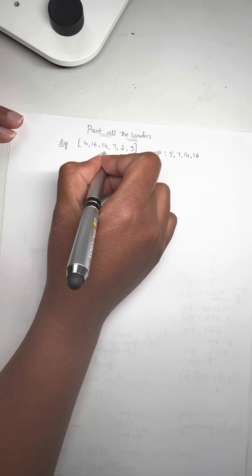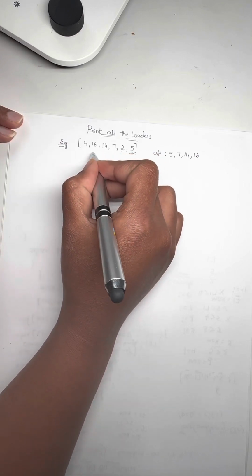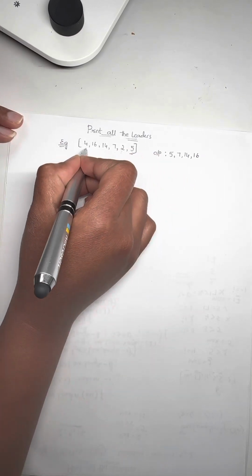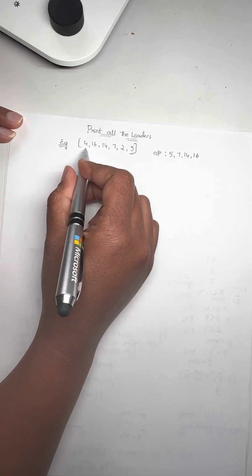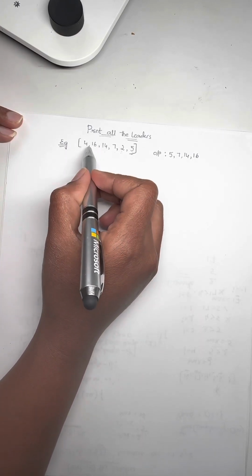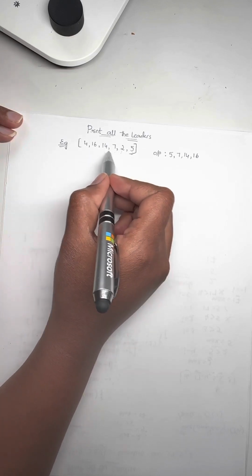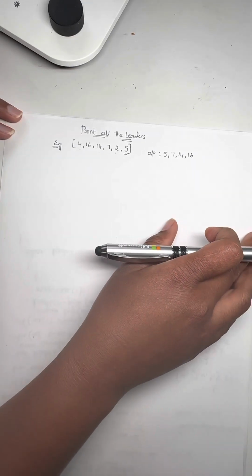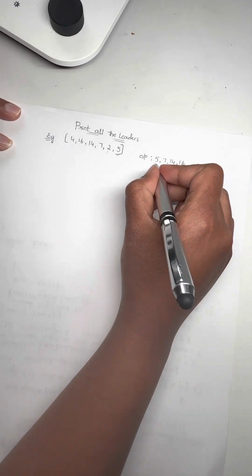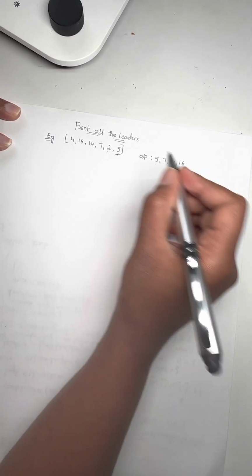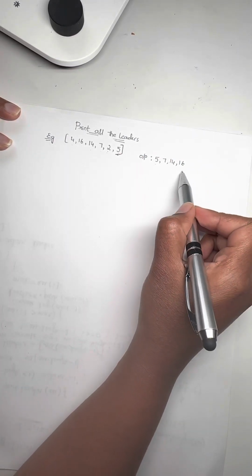Similarly, the 14 and 16 become leaders. But the 4, if you see 4 here, it is not a leader because there are elements which are greater than 4 to the right of it. Hence the output should be 5, which is the last element, 7, 14 and 16.